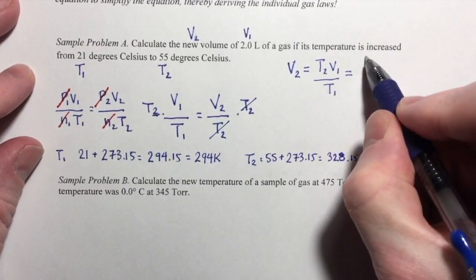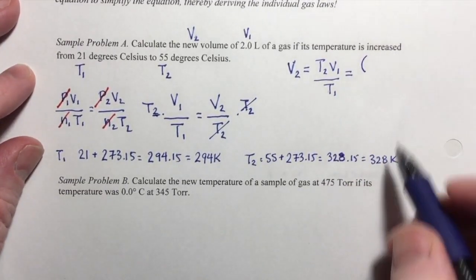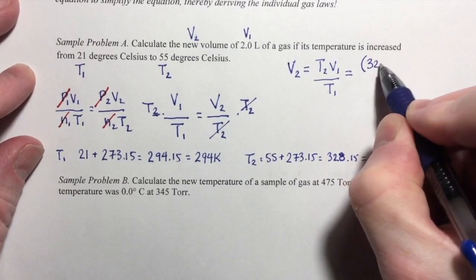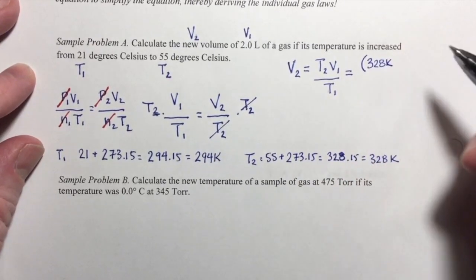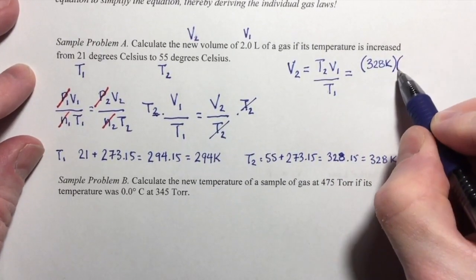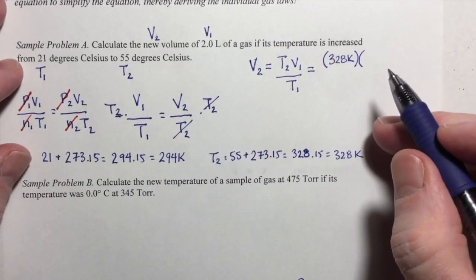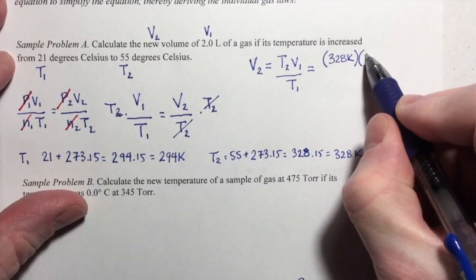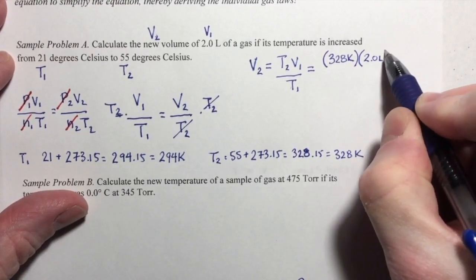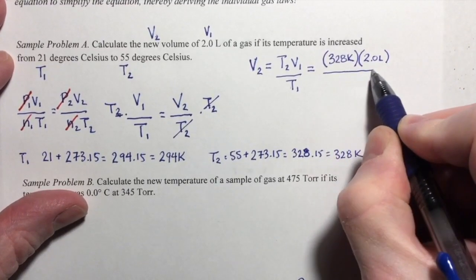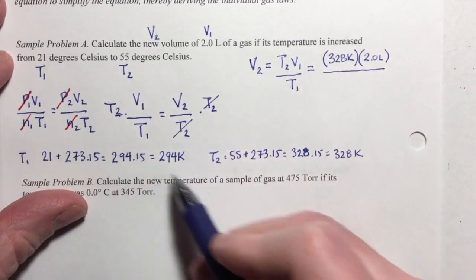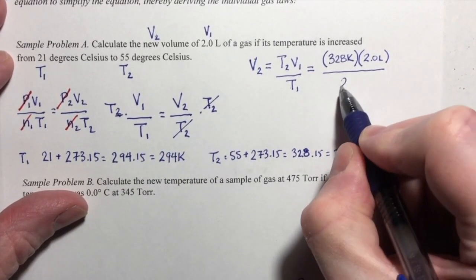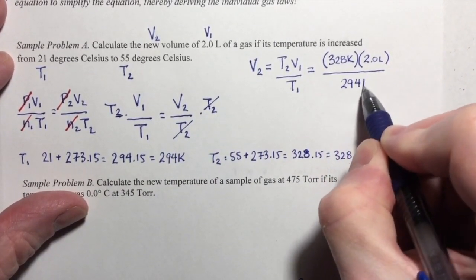So T2 is 328 Kelvin. V1 is right up here, 2.0 liters. All over T1, which is 294 kelvins.